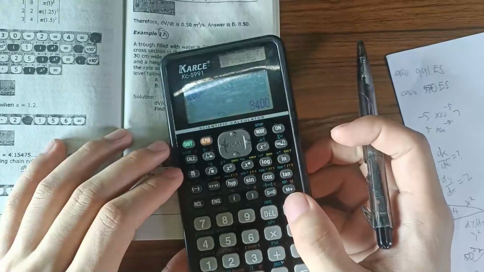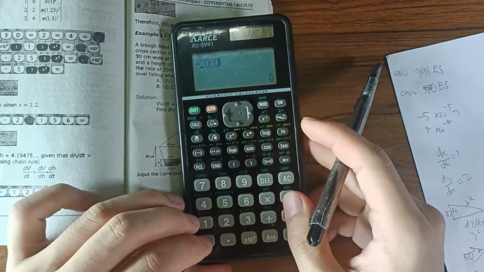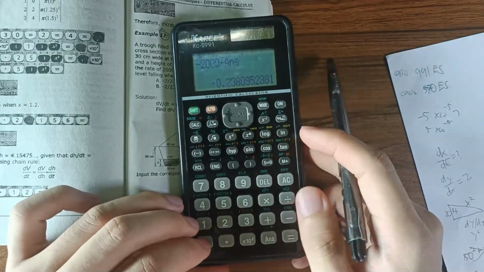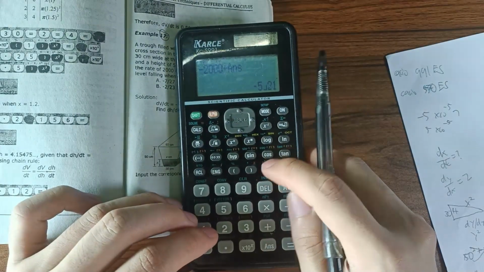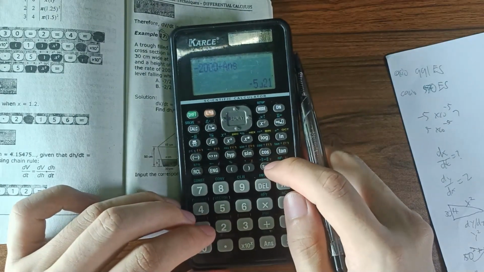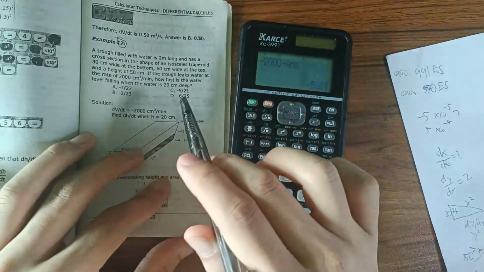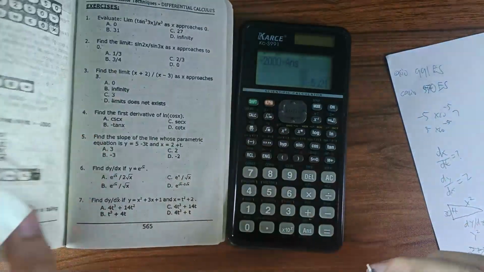So negative 2,000 divided by our answer, that will be negative 0.238, as a fraction, that's negative 5 over 21. Negative 5 over 21. That is our answer.